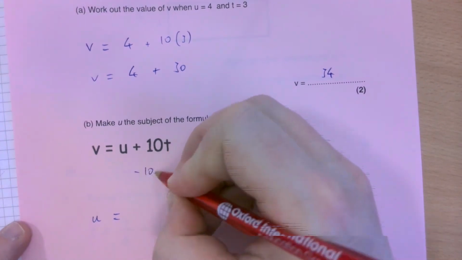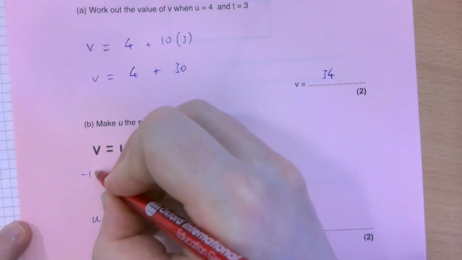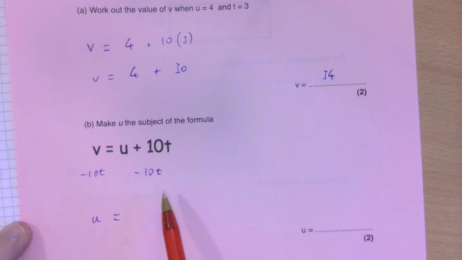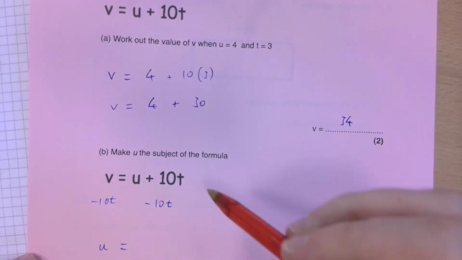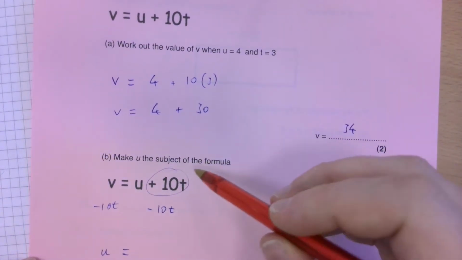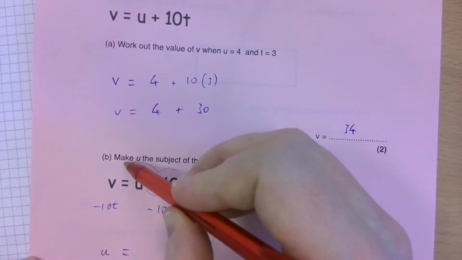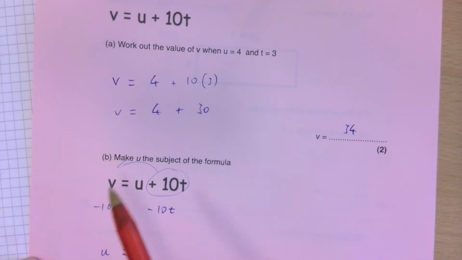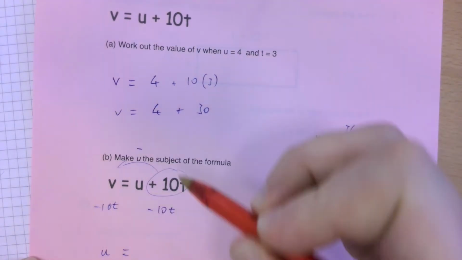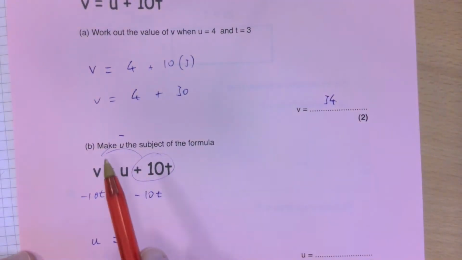We've thought about this in a couple of ways in our maths classes. One is doing the same thing to both sides of this equal sign, and the other, if you remember, is picking up the positive 10t, dragging it to the other side of the equation, and when it does, its sign changes. In this case, it goes from positive to negative.